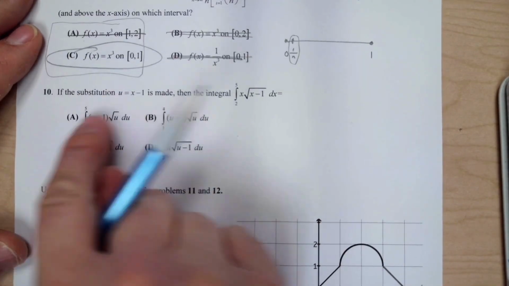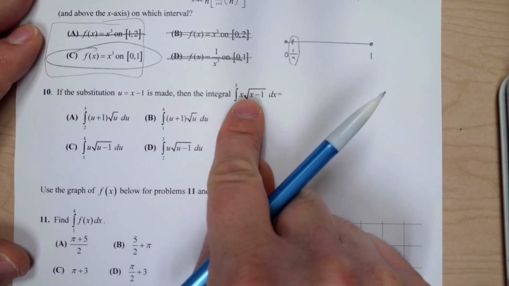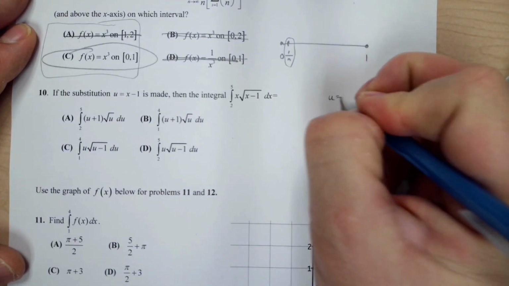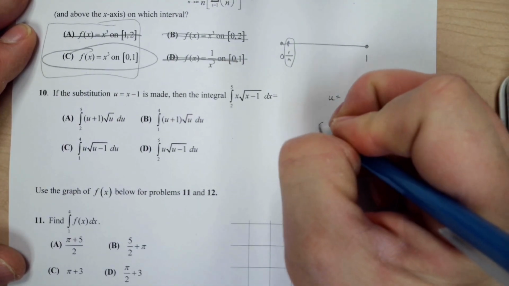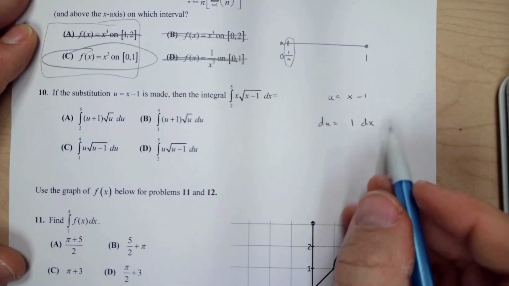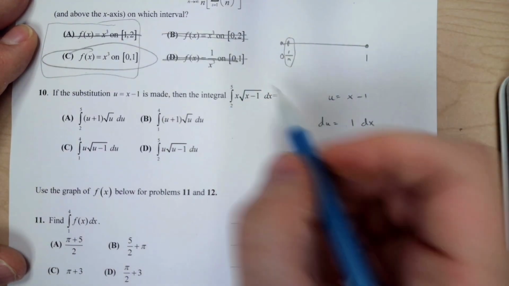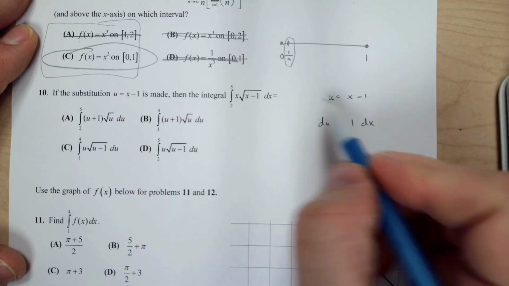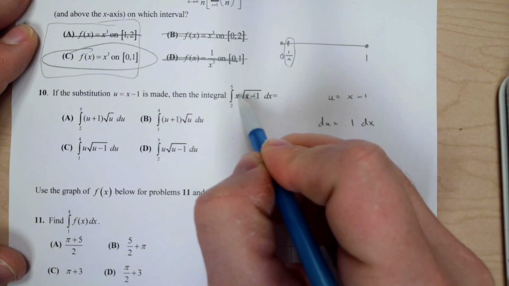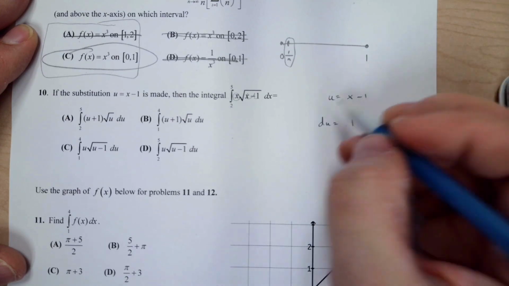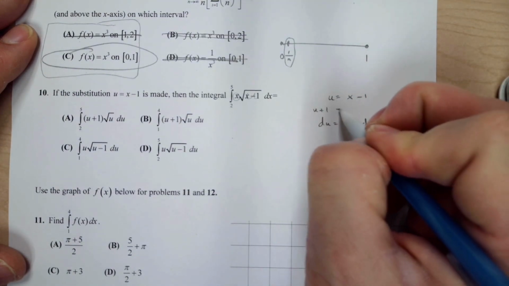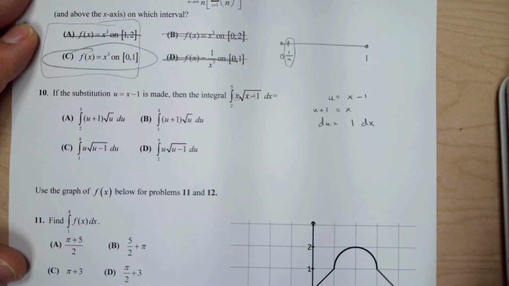Number 10. We're going to u sub this integral and just rewrite it and see what we get. So if u is x minus 1, then du is 1 dx. You can see here that we're going to have a double u sub, or a change of variable. So right now I've taken care of the square root. This would end up being u, but I have not taken care of that yet. So I'm going to go up here and rewrite u plus 1 equals x. So now I'm ready to go.